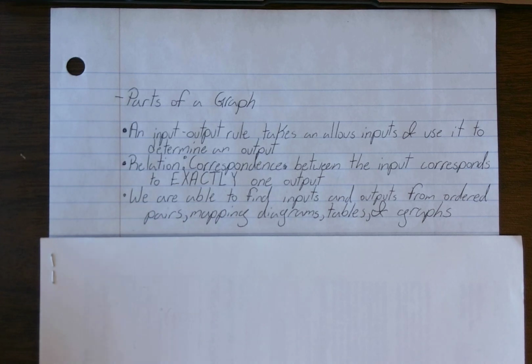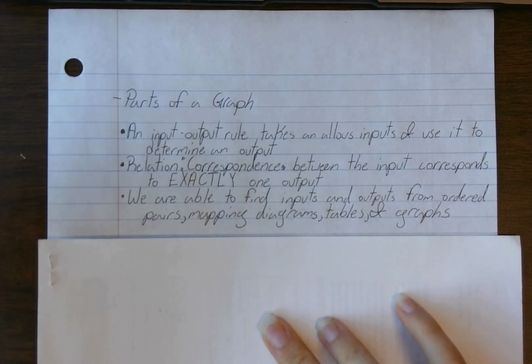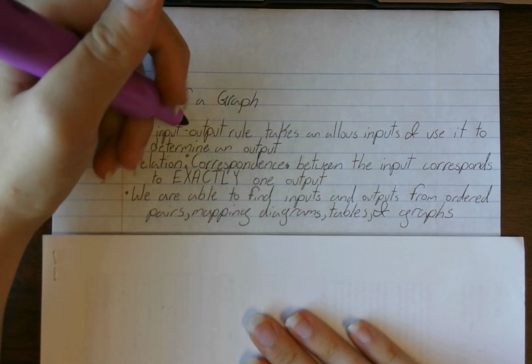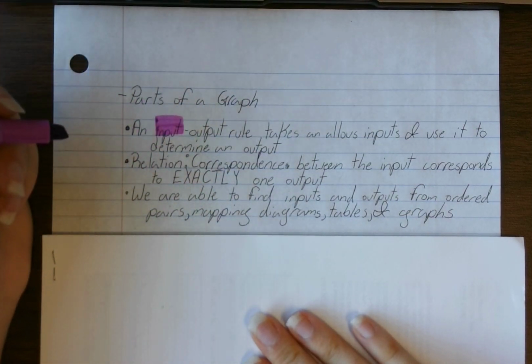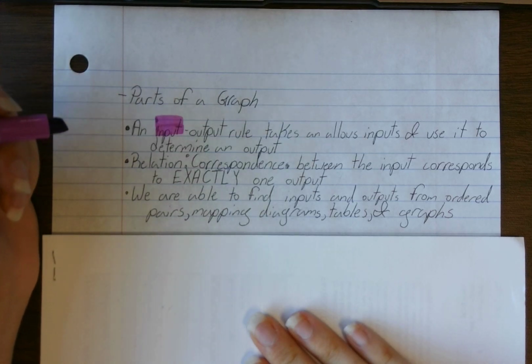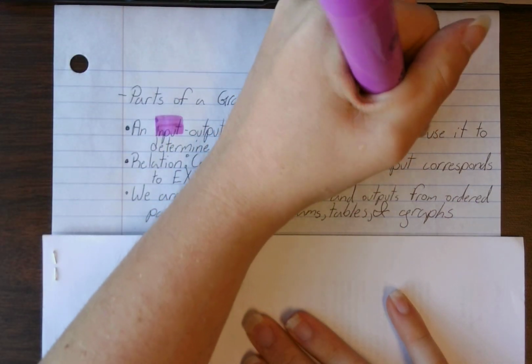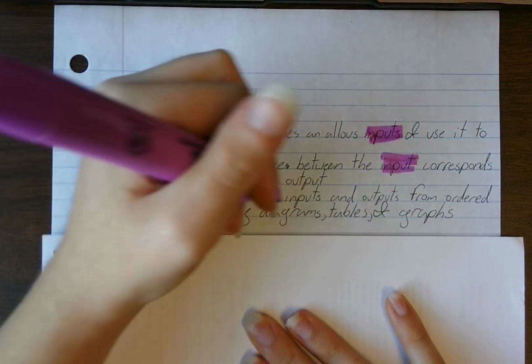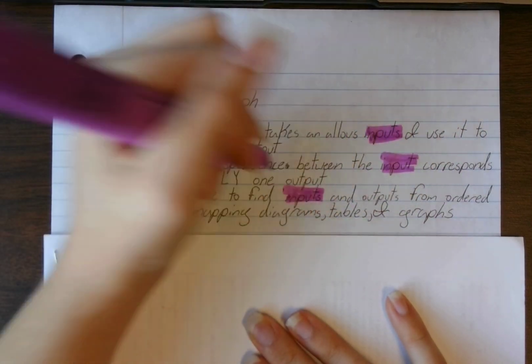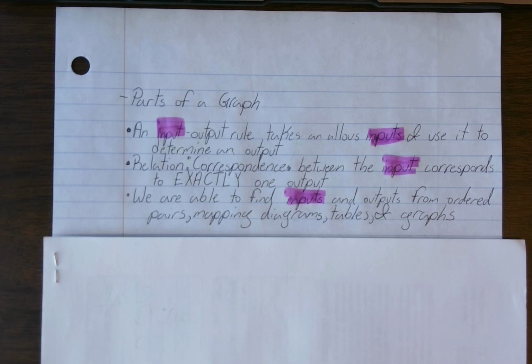This is where we're going to be able to use our highlighters, and we're going to be highlighting. Now, it's up to you if you want to highlight. I will be. I'm going to highlight every single time I see the word input in purple. So I'm just going to look around my paper and find the word. Okay? I'm going to keep looking. Boom, I highlighted it.